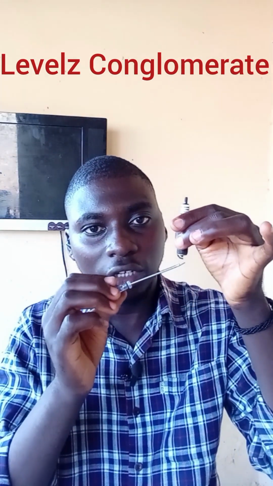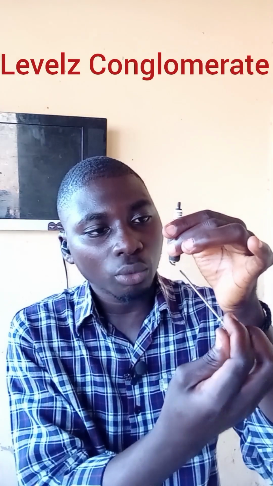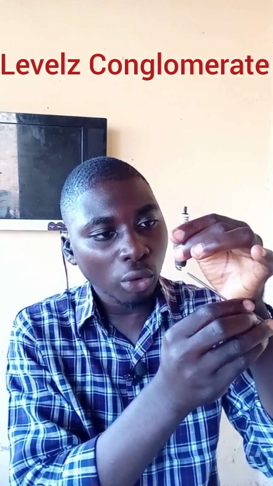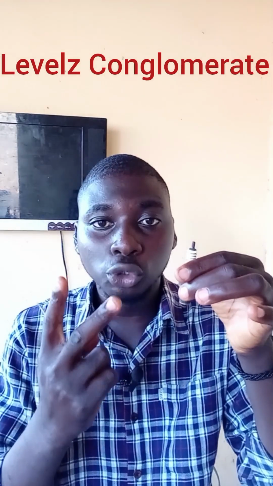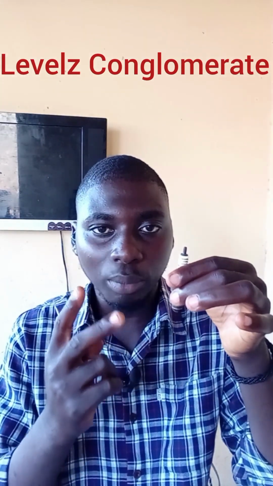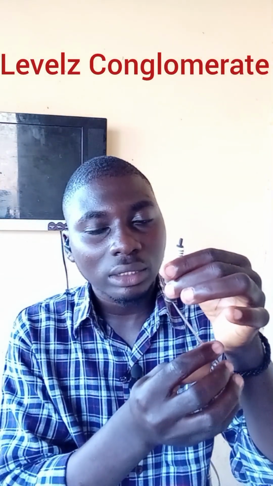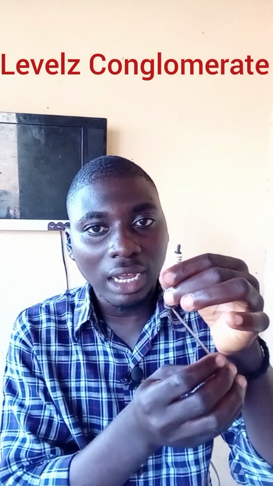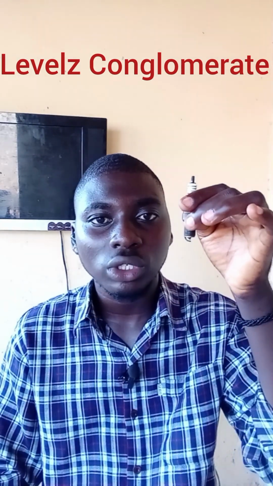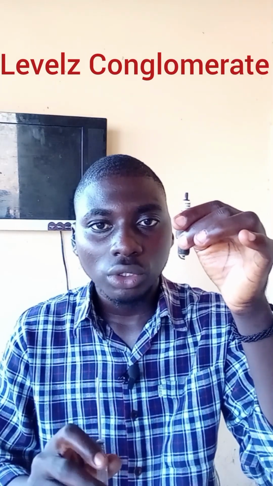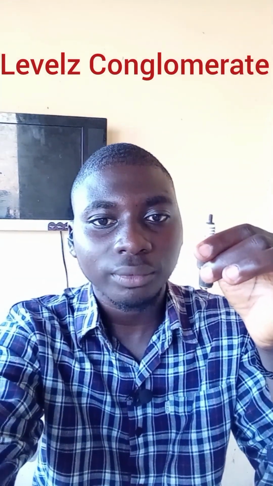This is an electrode. Now pay attention, look carefully. The point inside here is also called an electrode. We have two types of electrode on a spark plug. The inner part is called the center electrode, while the down part is called the ground electrode. Do you understand? Are we together?